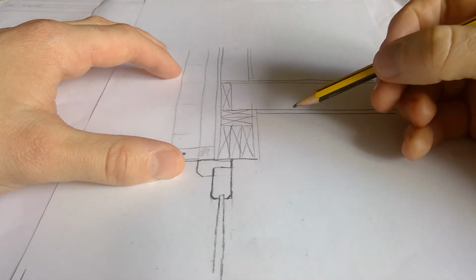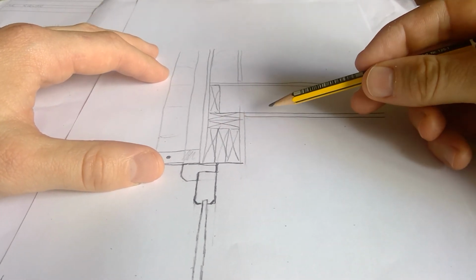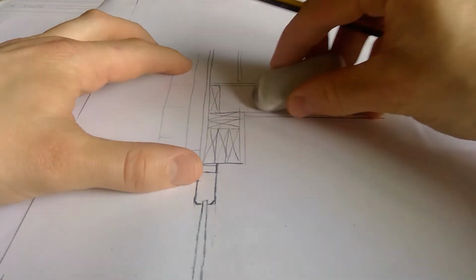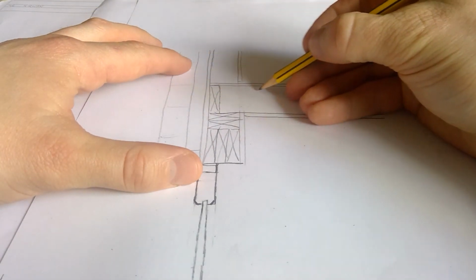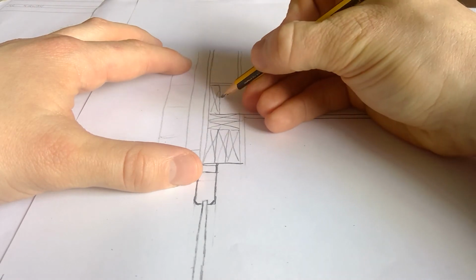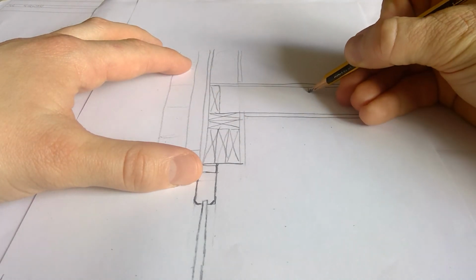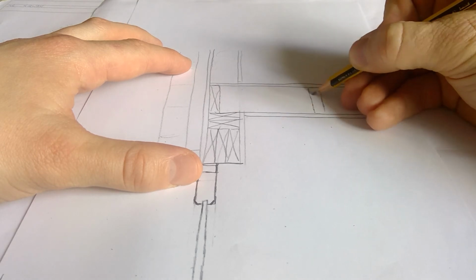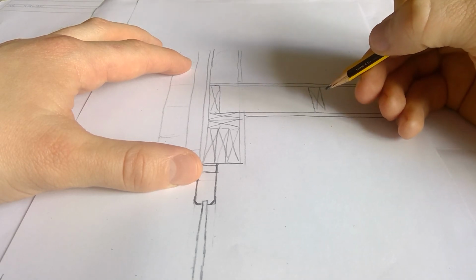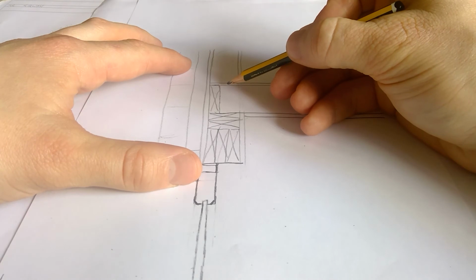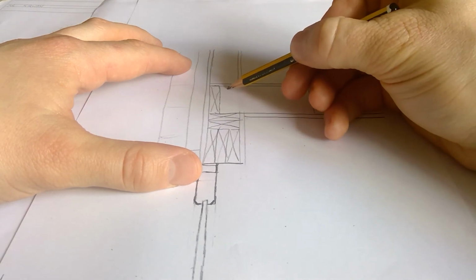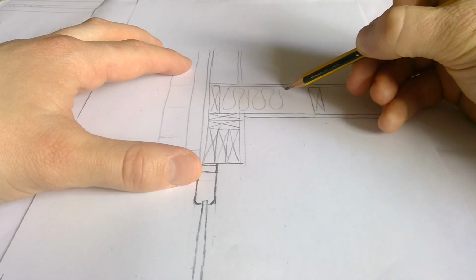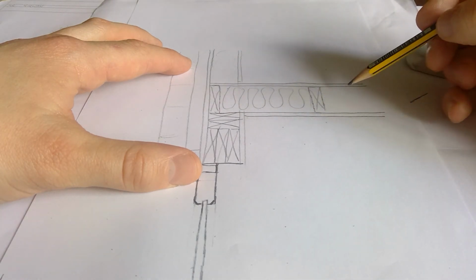It could easily ask for insulated plasterboard. There's no mention in the question, so just a normal plasterboard unless it's asked for. There's joists that work their way across here, again usually 400mm centre, so if you measure across 400mm you might get another joist in if you want. And then it's just simply draw insulation in between these joists.